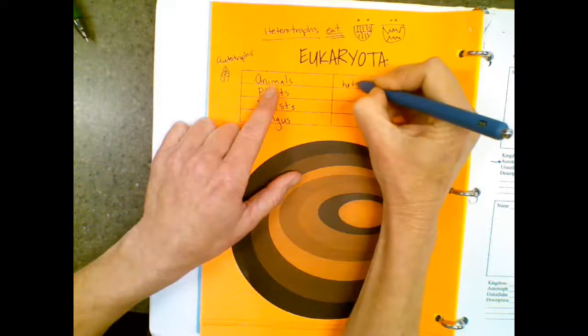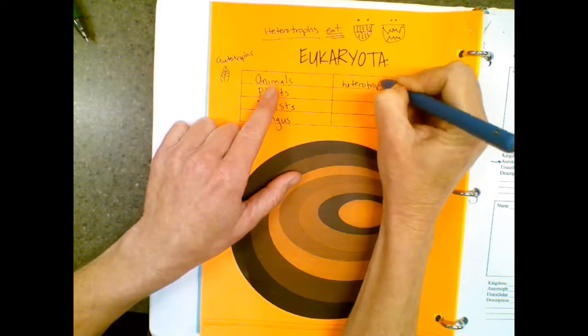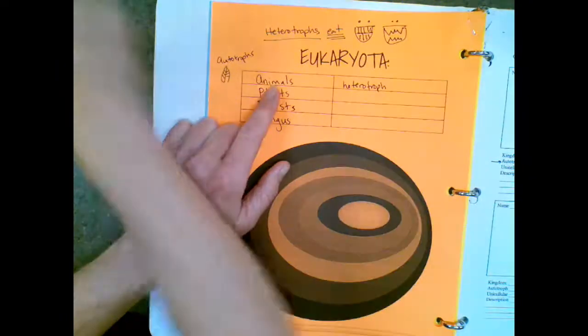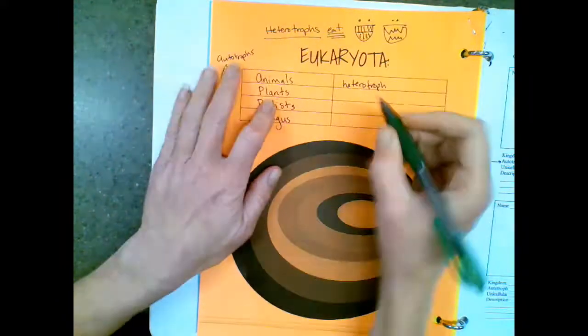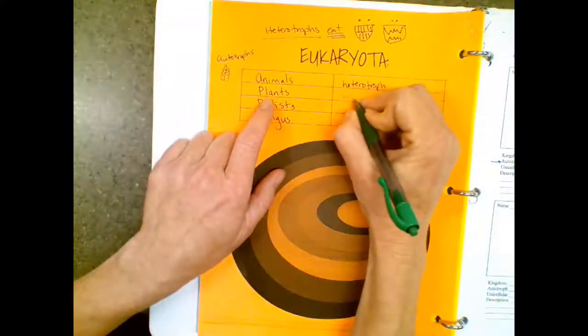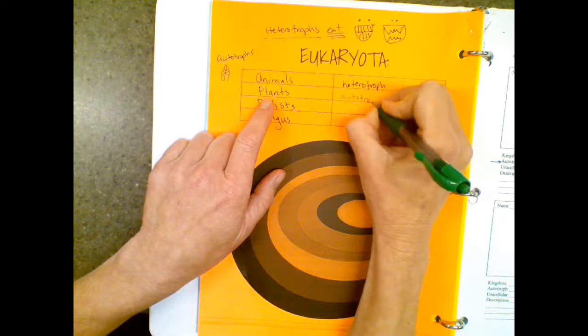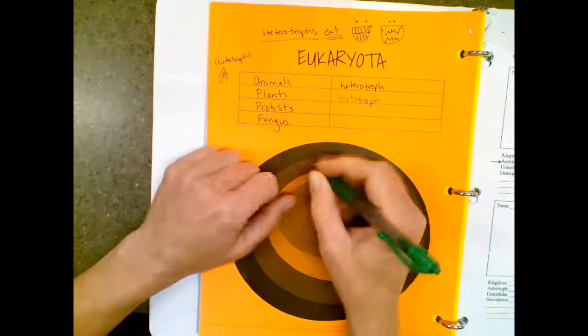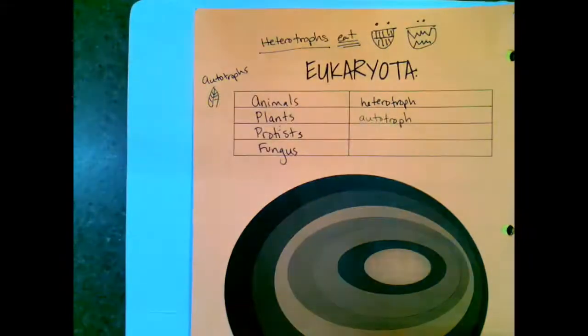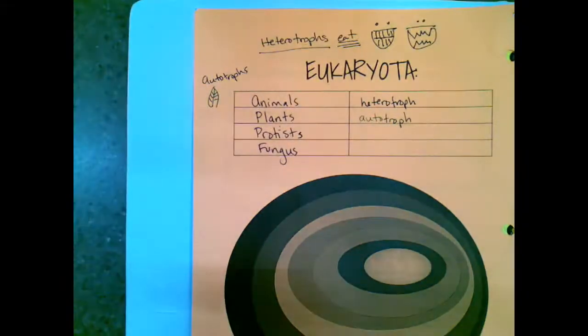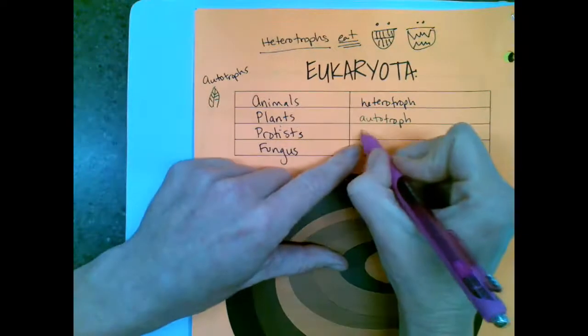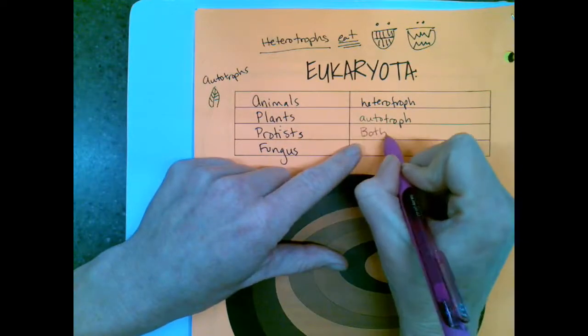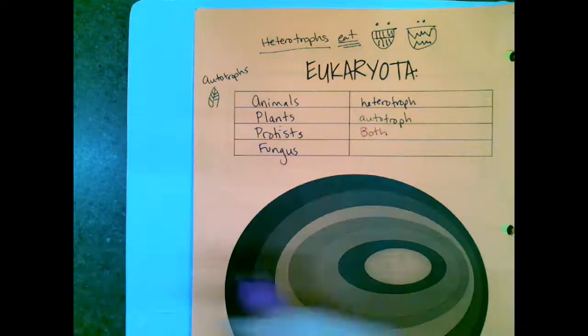We all eat. Plants are all autotrophs. You have to be an autotroph to be a plant. Protists is kind of the junk drawer kingdom, and it has a little bit of both. Some eat, some photosynthesize, some do both at the same time.